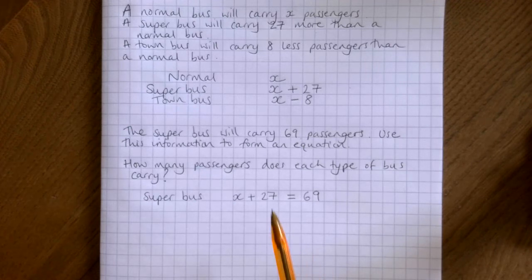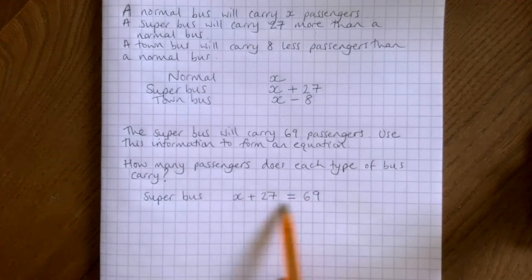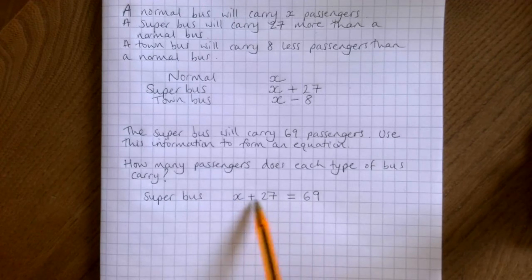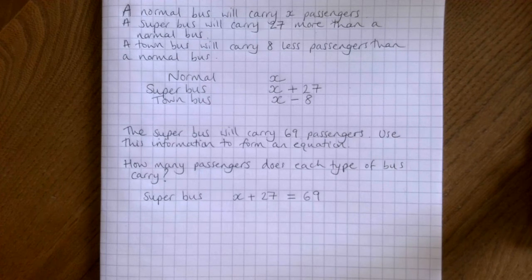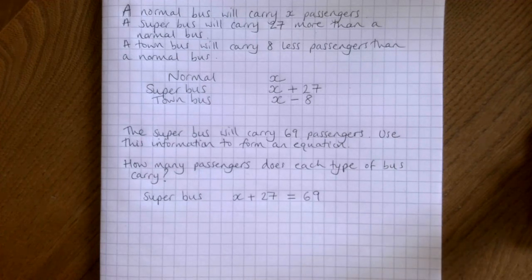Okay, so when I've got this equation, I think, okay, I need to solve that equation. So let's think about how we solve this equation. So I've got X plus 27 equals 69. So I want to subtract 27 from both sides. So I'll use a different colour just to write that in.